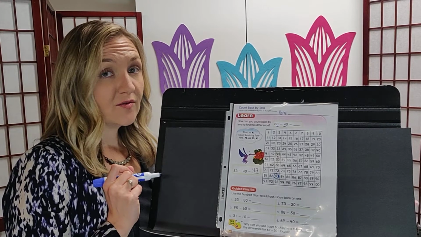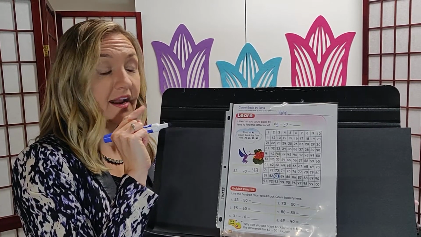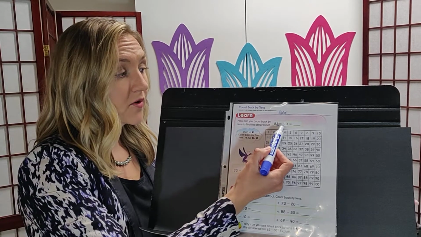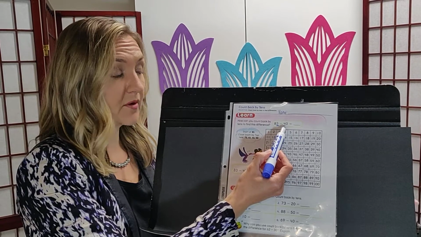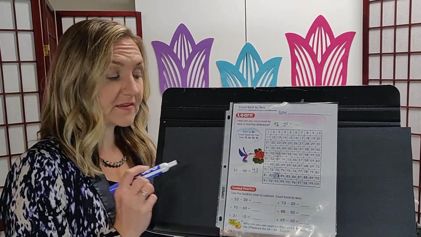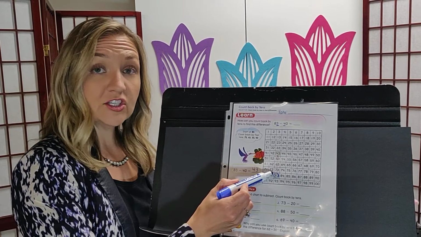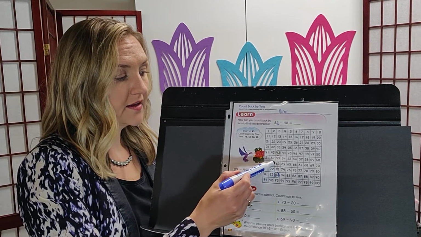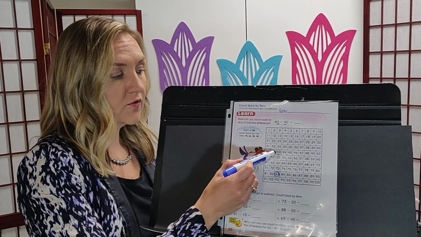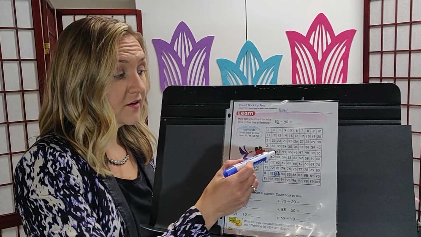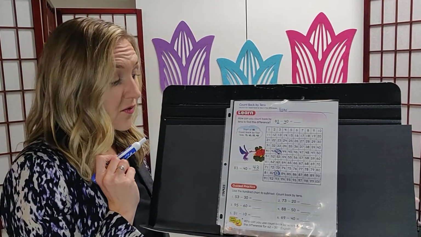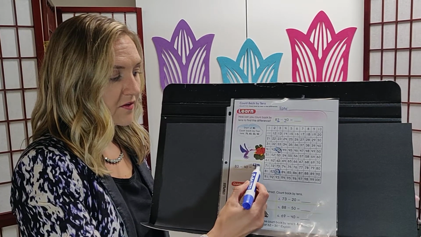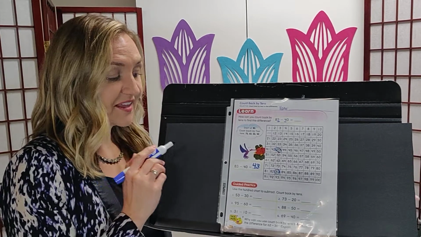So if we count up, that actually moves towards lesser numbers on our hundreds chart. So here's what we're going to do. We're going to count up towards lesser numbers for 4 groups of tens. So we start here on 83, and we're going to count up 4 times for 4 groups of tens. Here we go. Ready? 1, 2, 3, 4. Where did we land? 43. So 83 minus 40 is equal to 43. Okay, so that's our first example.